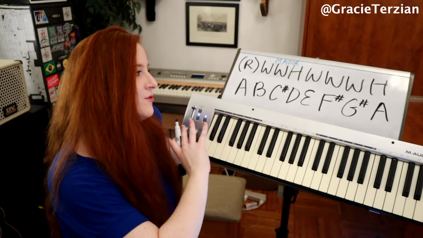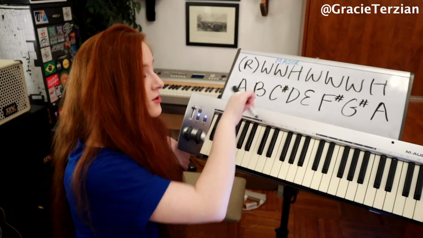And as you can see, we just move in alphabetical order. We didn't skip any letters. And that's why we call this note a C sharp instead of a D flat. Make sense?